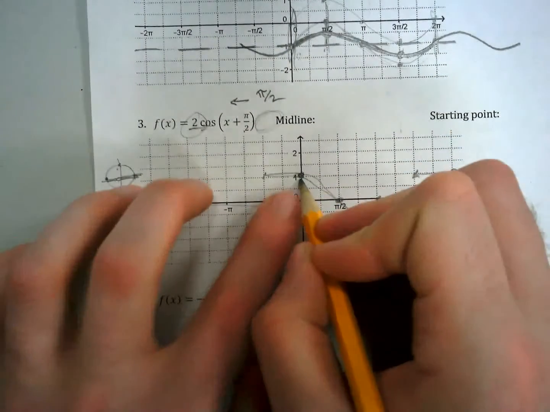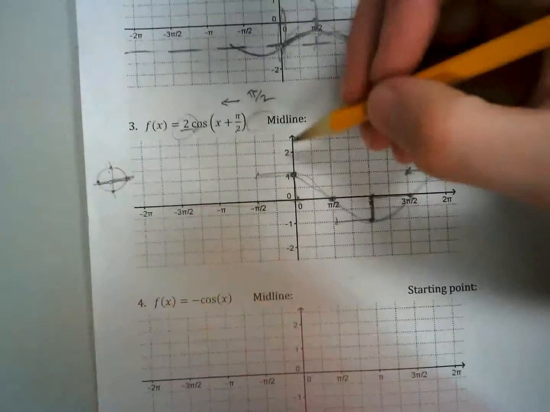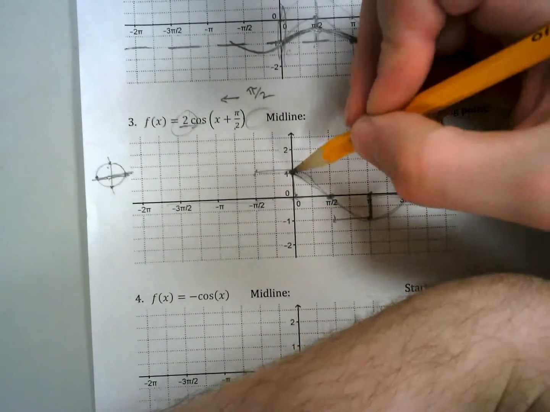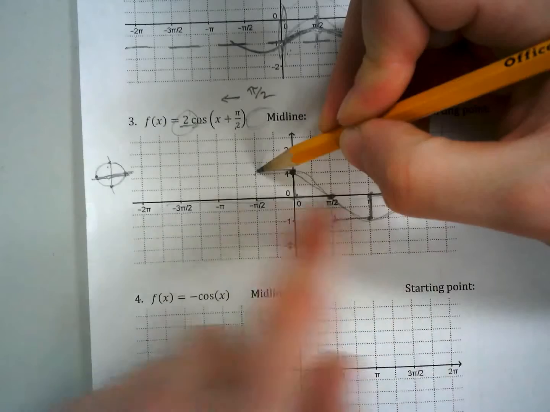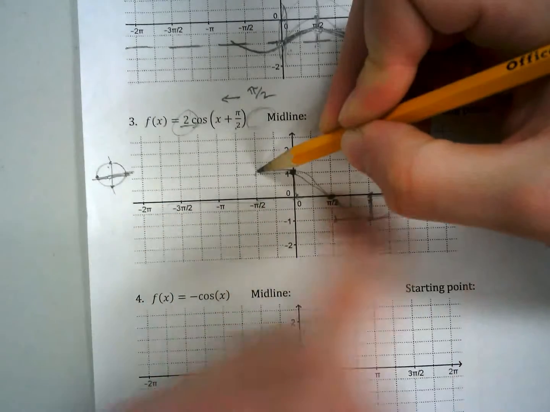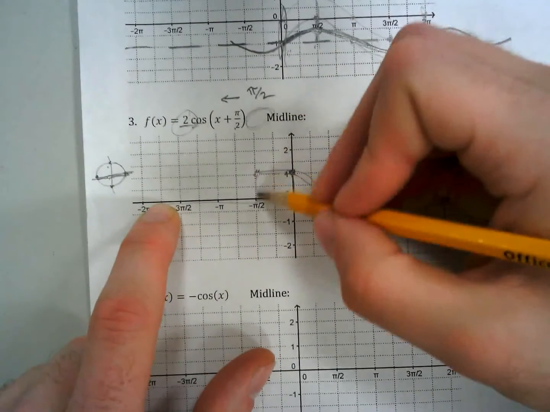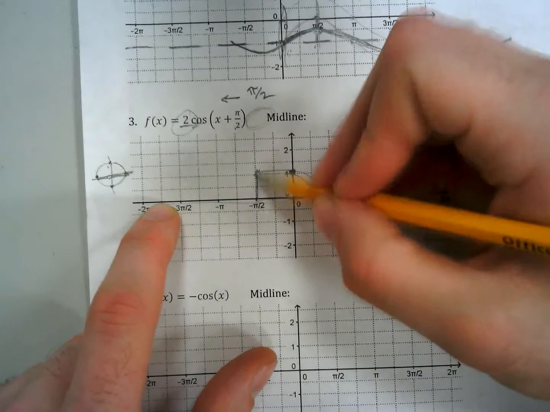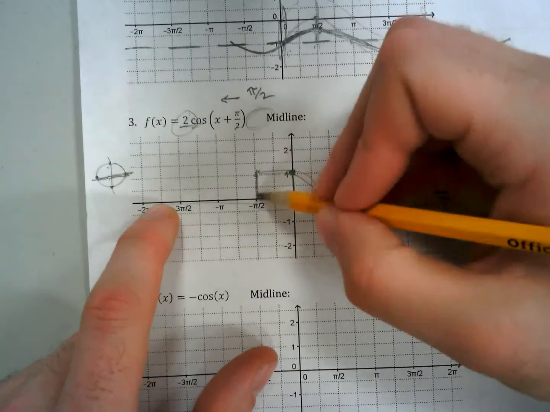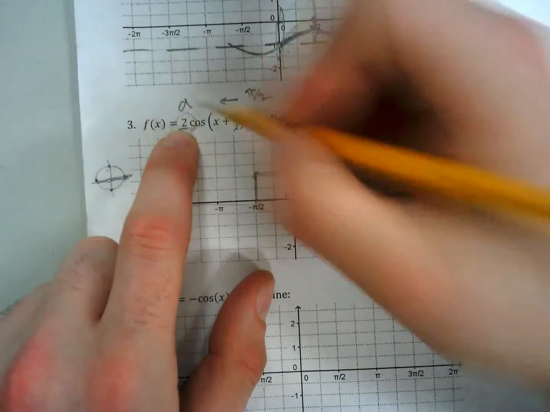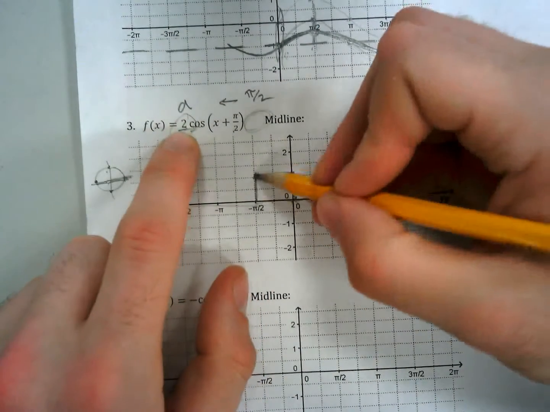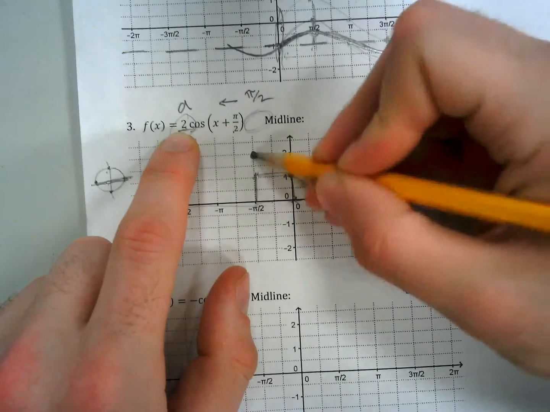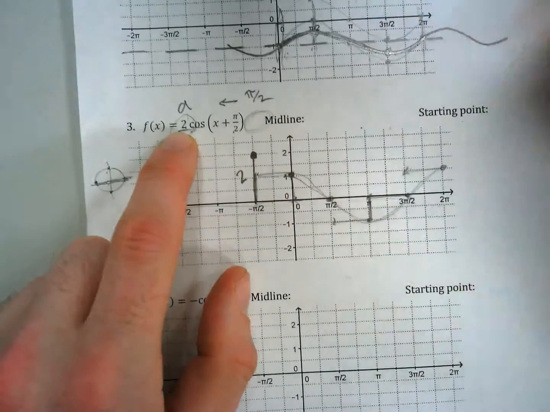So our new starting point has been moved back. Our midline has not changed, right? We didn't shift up or down. So this distance needs to be the same as the amplitude that's shown here. Right now it's 1. In order to make it 2, we got to go up a little more. Now that has a length of 2, right?